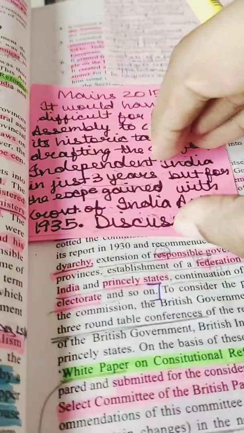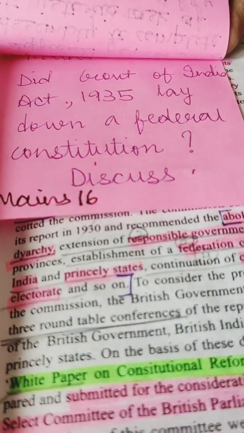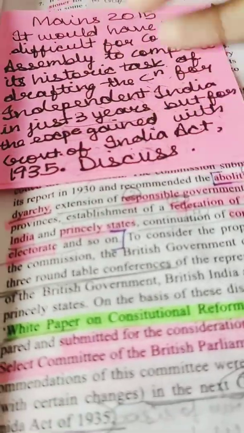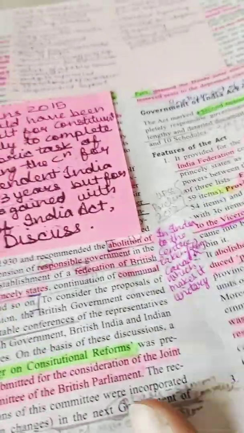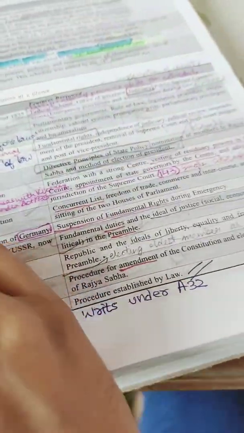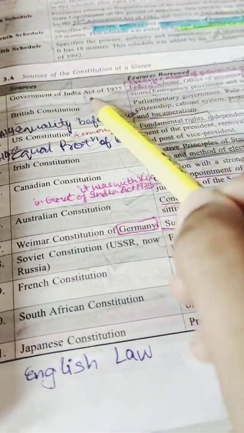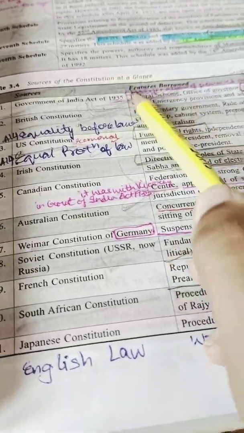And next we also have a 2016 paper asking: did the Government of India Act 1935 lay down a federal constitution? It is again asking us to discuss. Now if you see this point, it has laid down a federal constitution. Why? Because the answer would be yes, because the sources itself say that the federal scheme has been taken by the Government of India Act of 1935. So your answer has to be a yes. You cannot answer it as a no, it's directly wrong.